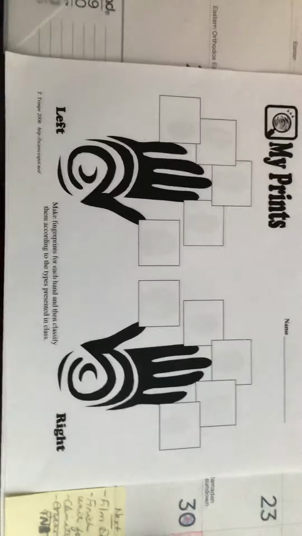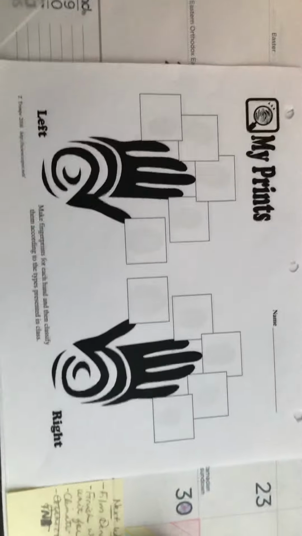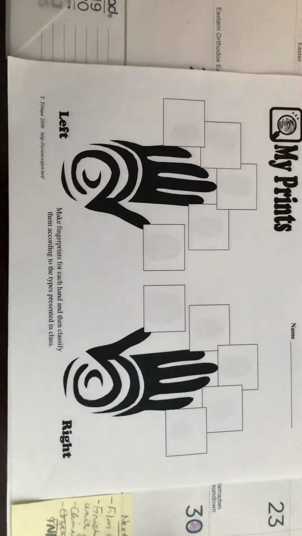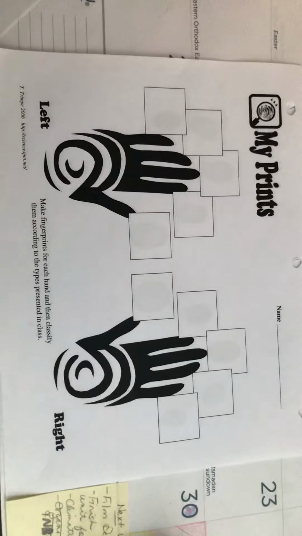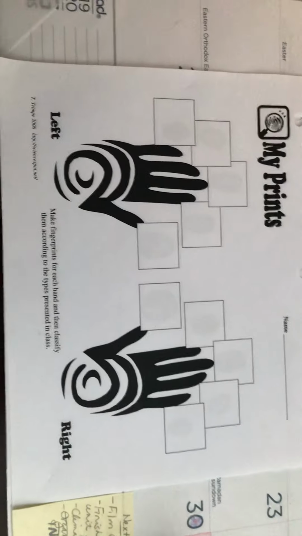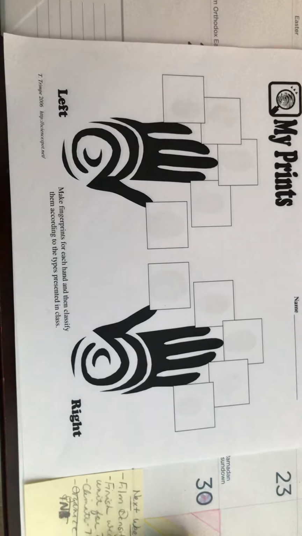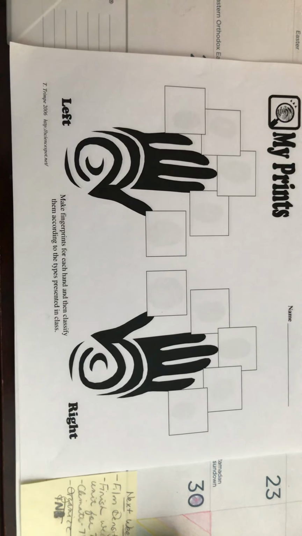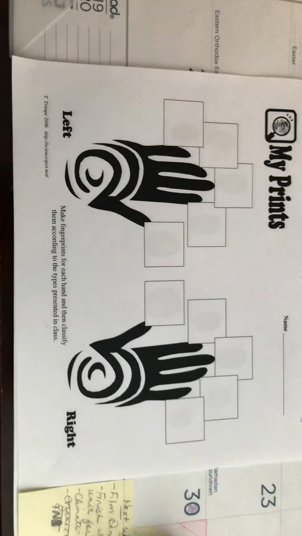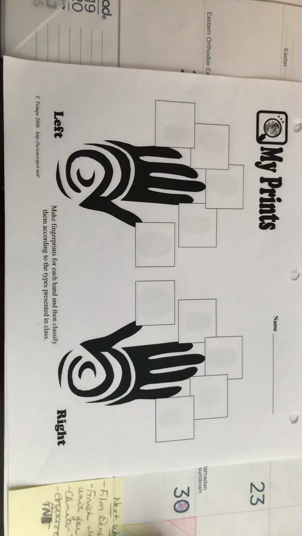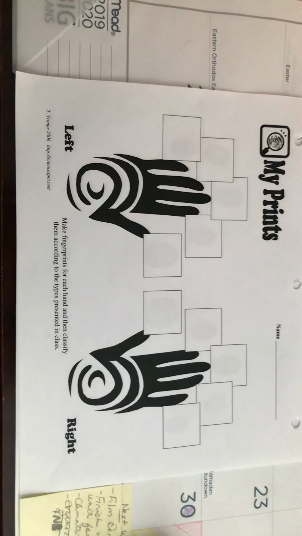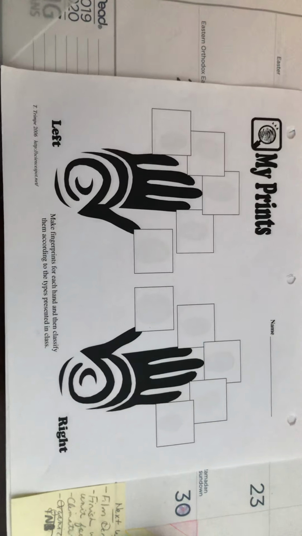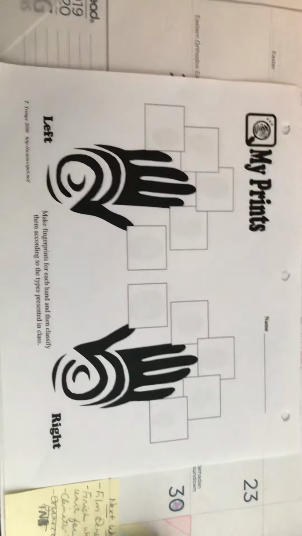Okay, so what we want to do today is talk about fingerprints. Yesterday you would have watched the video to see all the different types of fingerprints there are and how we classify them and what makes them interesting and unique. This paper here is one you can download and print off of the assignment, and it asks you to take a print of each of your fingers.